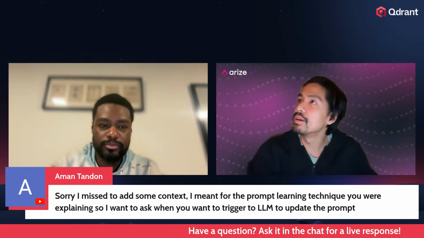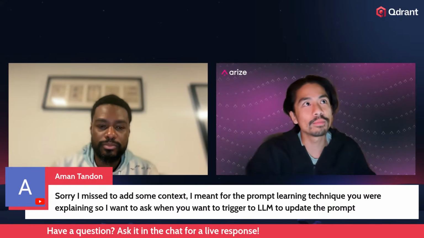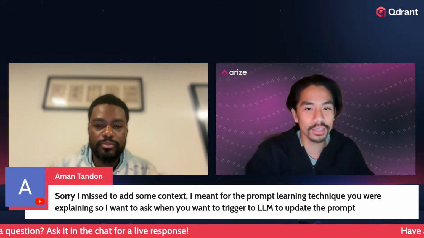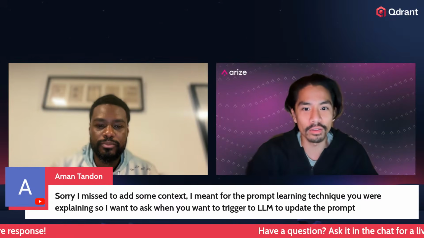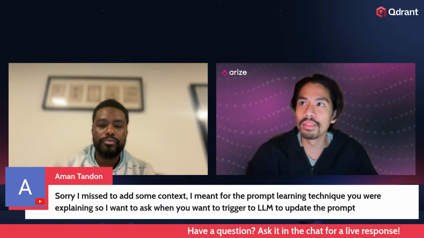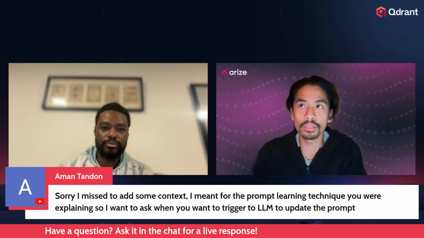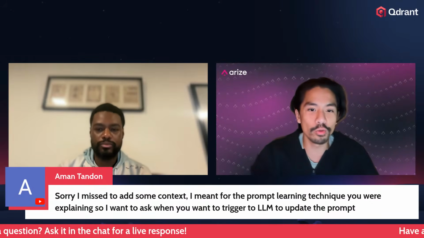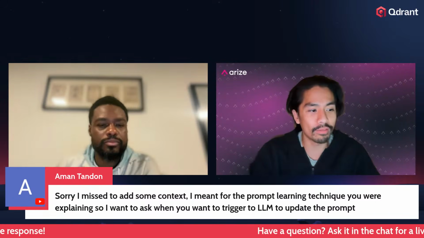So in terms of automating the process, that makes sense, but automating when you should run the process is not super clear yet. I think it really has to do with evals. The prompt learning technique is helpful when you know you need to optimize a prompt. But maybe your question is, how do I know when to optimize the prompt? It's a really tough one, and we haven't solved that one quite yet.